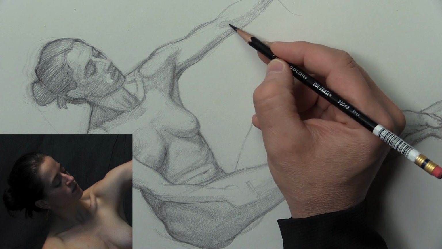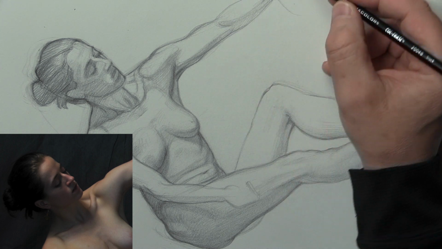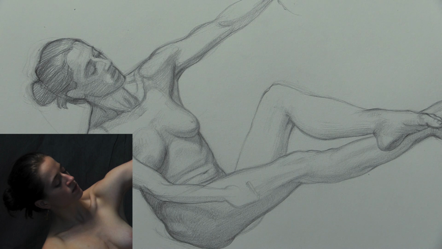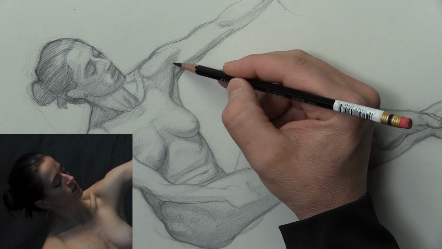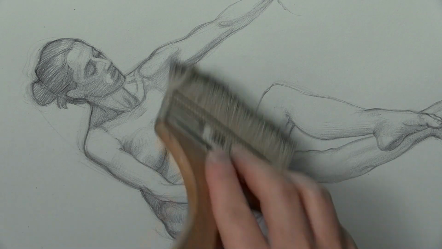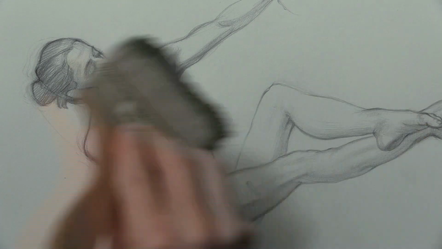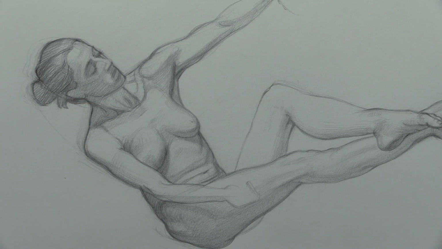Wrap around, that is totally a round forearm. I apologize for having part of this off the camera. That brush does wonders for softening everything. You want to use that brush as much as you possibly can.